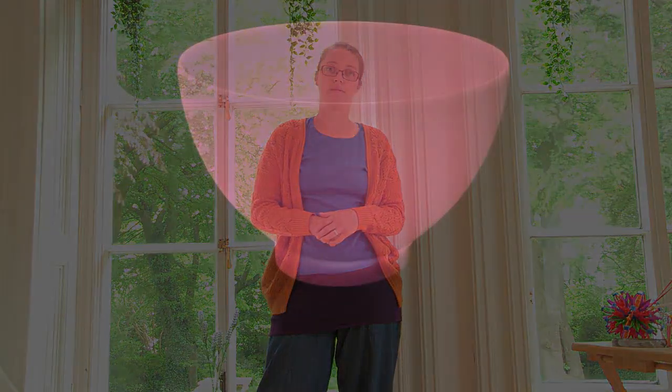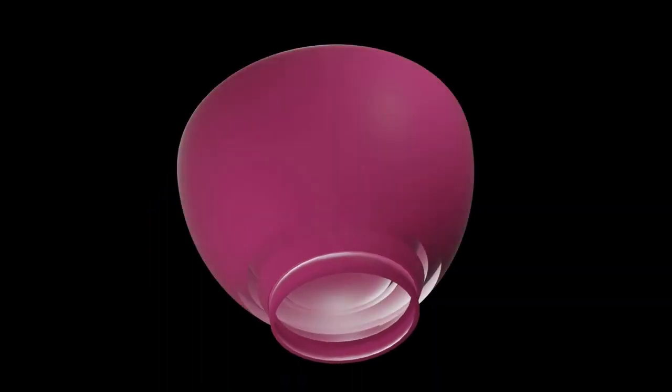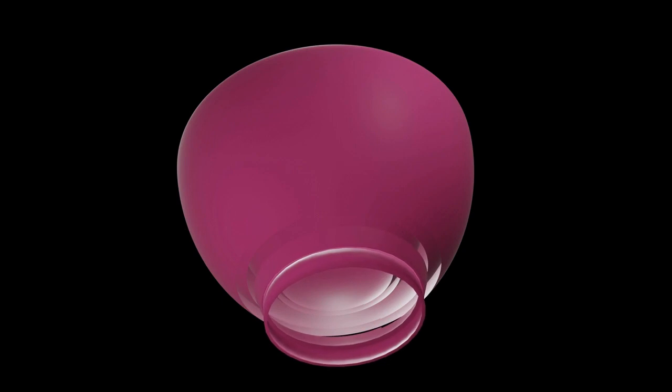We've made a short animation to show that in a little more detail. This bowl represents the female pelvis and the pelvic floor muscles. The pelvic floor is a dynamic structure which expands like this to allow for the passage of a baby. Flexibility here is key.